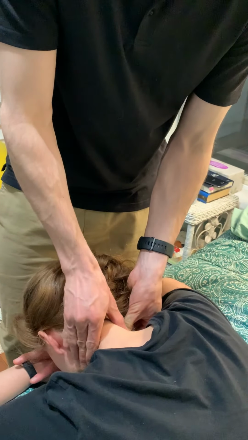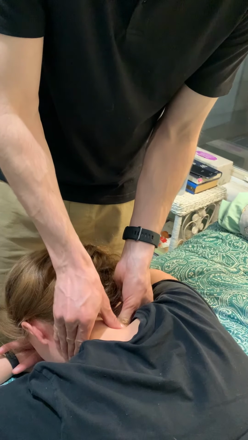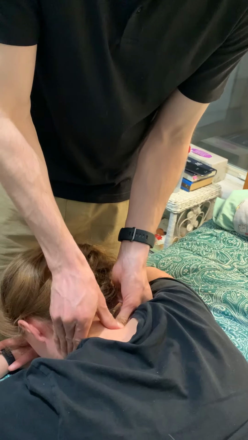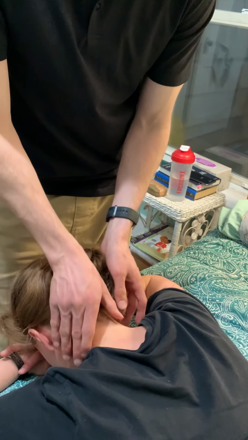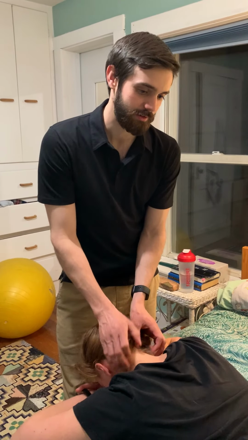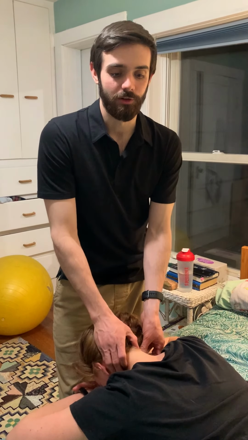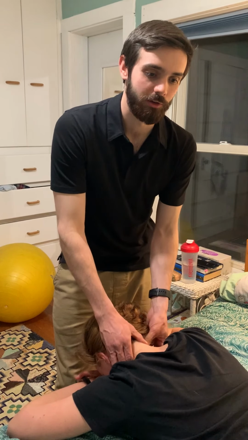C3, 4, 5, 6, 7. And for that I was just checking where there is decreased rotation in the vertebrae. So I can find which vertebrae I need to work on most.